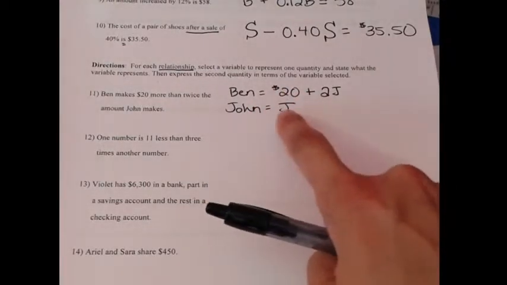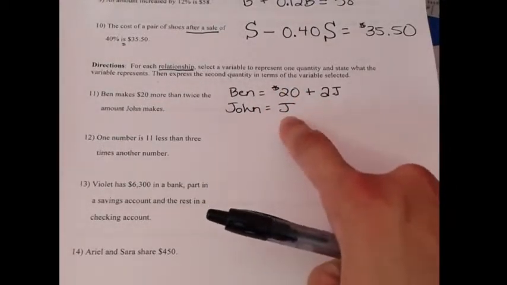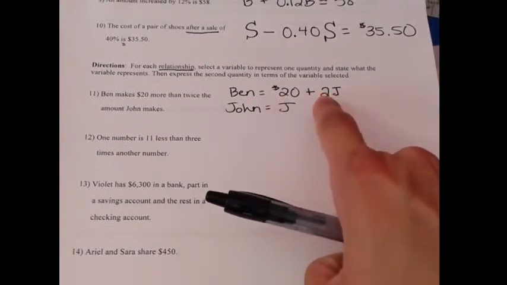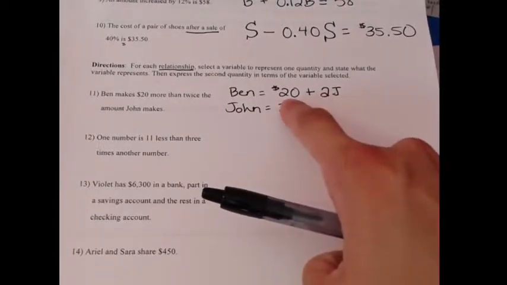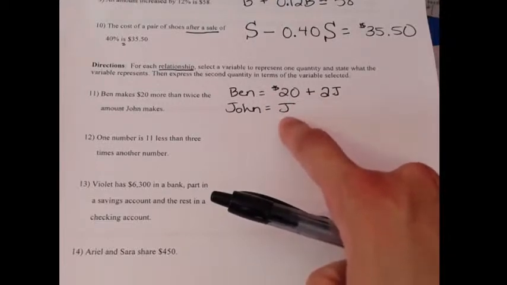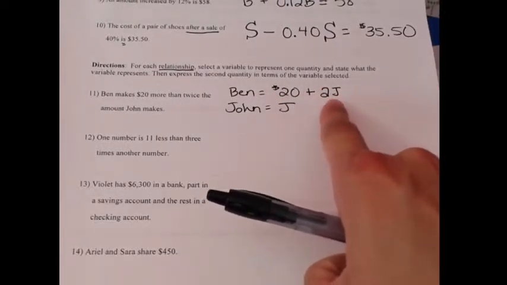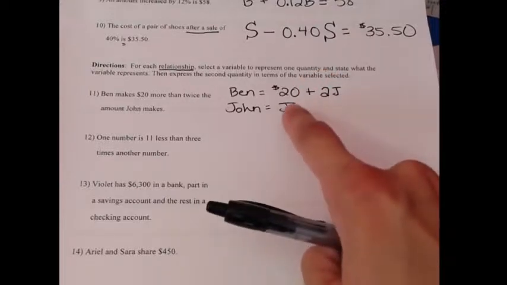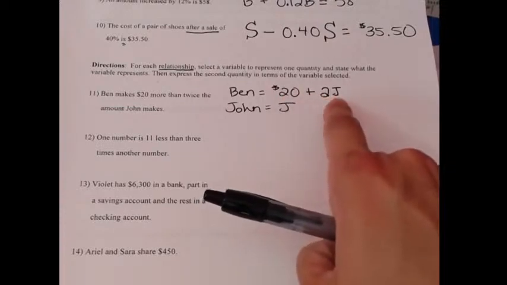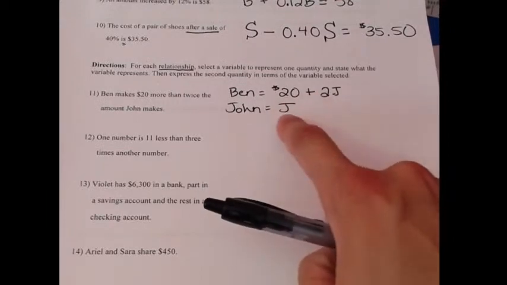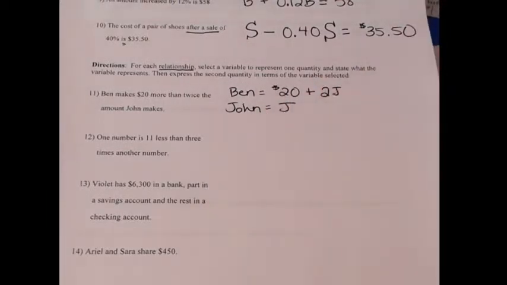So if John has, let's say, $10, then Ben has 20 more than twice $10, right? So if we did the math, twice $10 is $20, so 20 plus 20 is 40. So if John has $10, Ben has 40, according to this expression. Let's do it again. Let's say John has $30. If John has $30, then Ben has 20 plus 2 times 30, right? 2 times 30 is 60 plus 20 is 80. So if John has $30, Ben has 80. That's essentially how we look at this relationship.